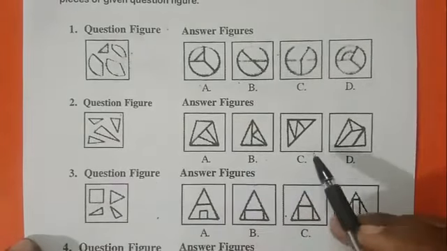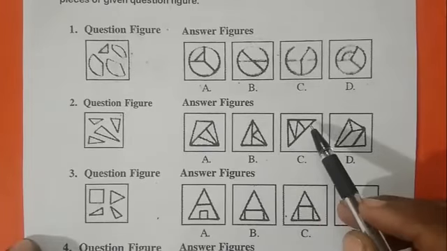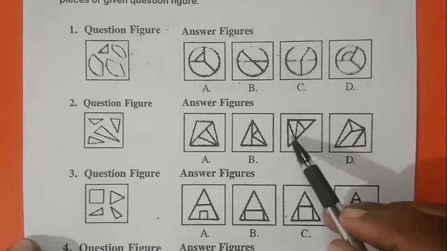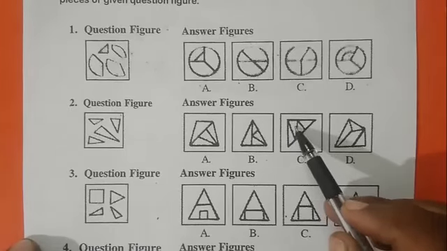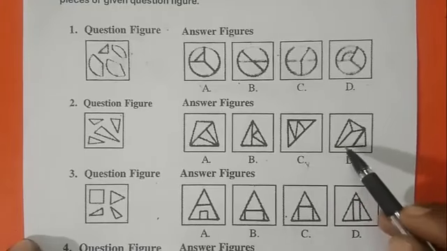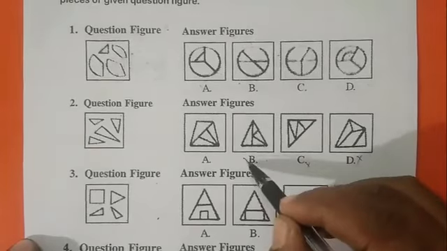We also check C and D. In C we find 2 same triangles, but here 2 are also the same triangle. So C is not the answer. Coming to D, there is a quadrilateral, so D is not the answer. So B is the right answer.